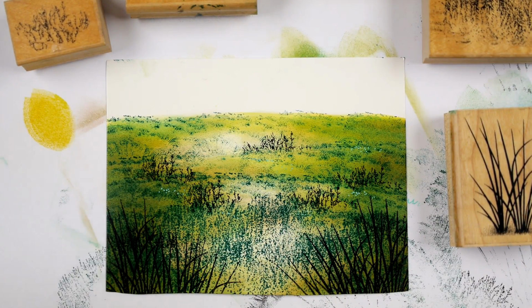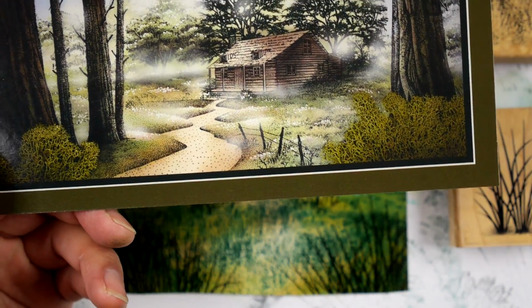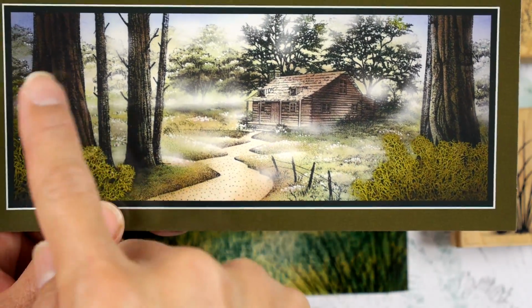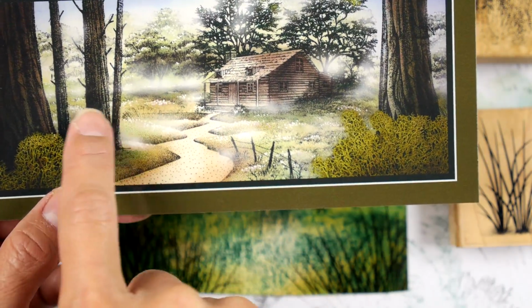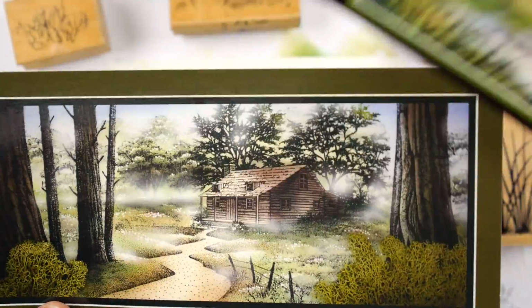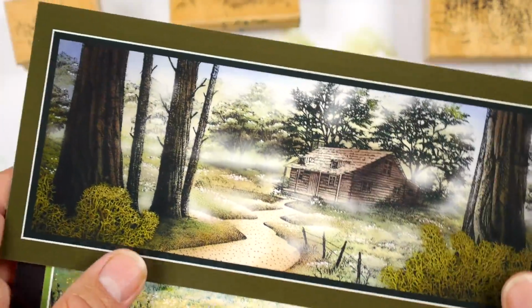But how you use that texture and how to apply the different tones in it will be the same, just changing things around a little bit. Here's another cabin with some trees in here, but essentially this background in here is using the same texture stamp, the Sedge Filler, that I did on most of this one right here. Okay, a little bit of a different tone in here.